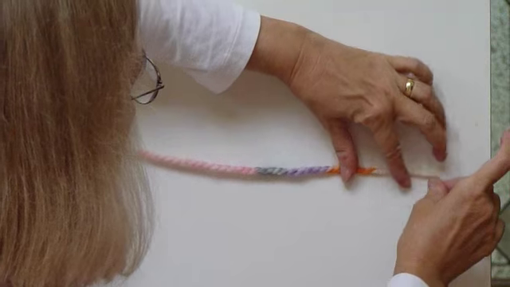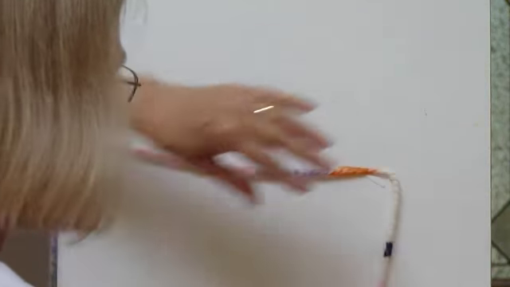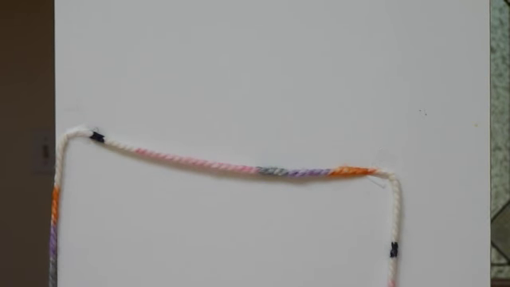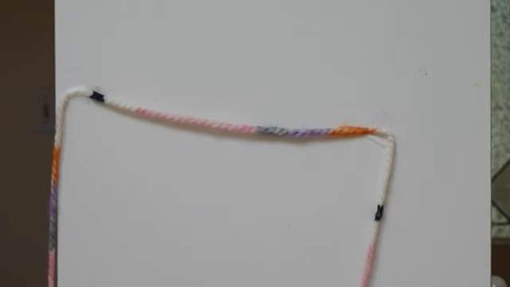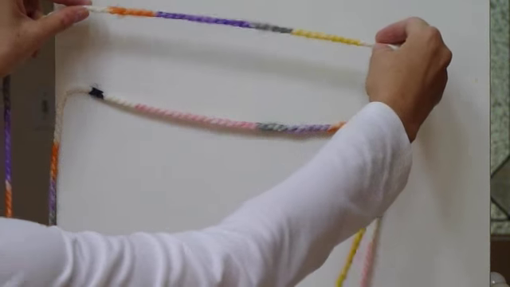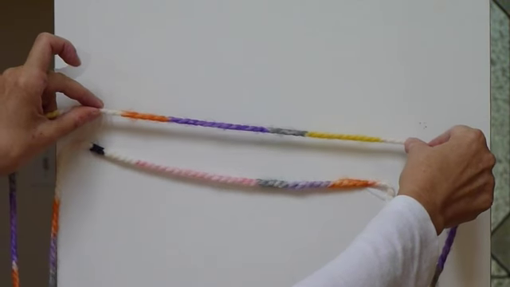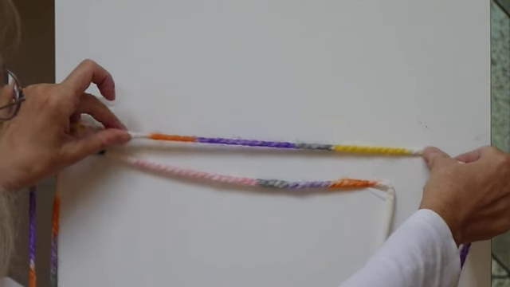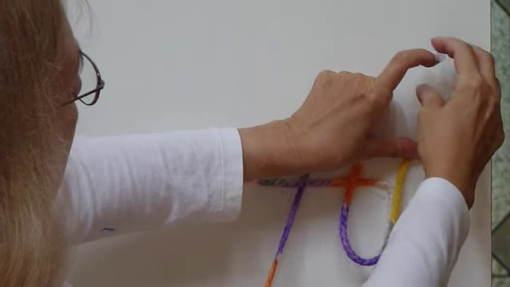Okay. And I'm going to pick out one of my joining regions, again at random. Here it is. Now, I have to line these up, and I'm going to line them up kind of like this.